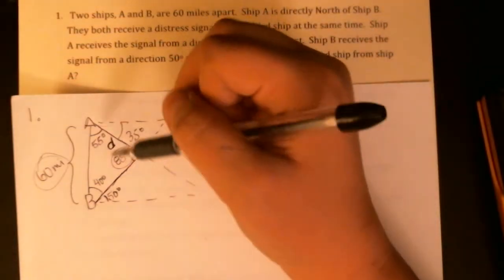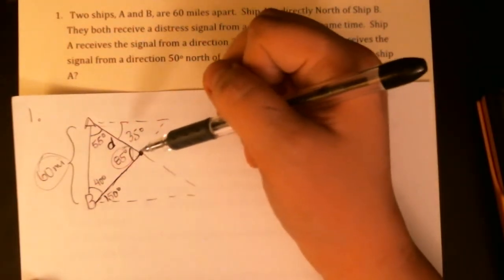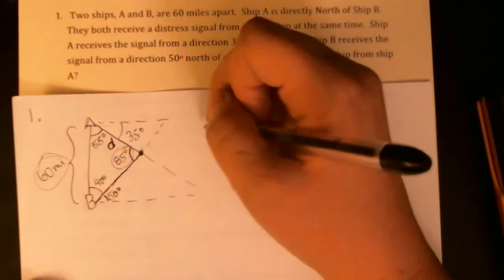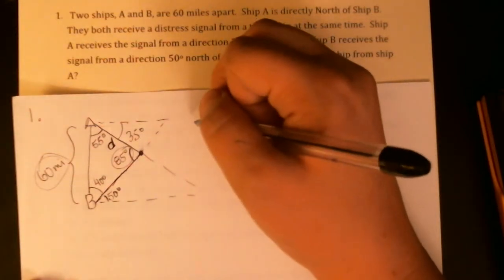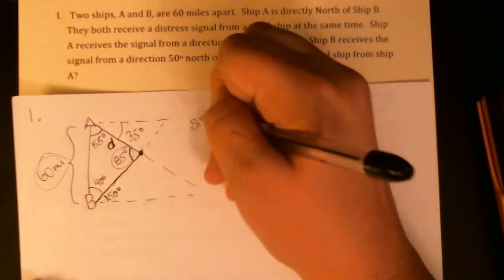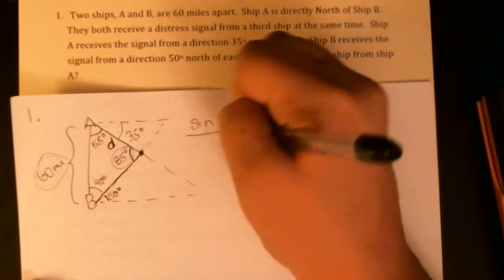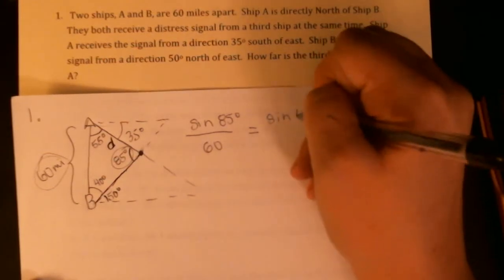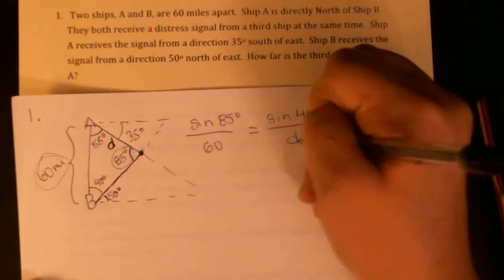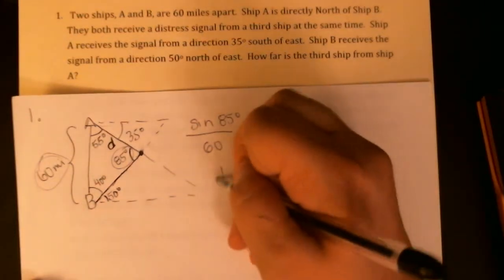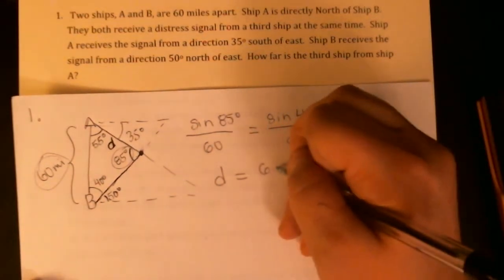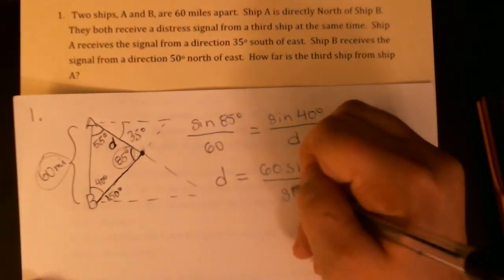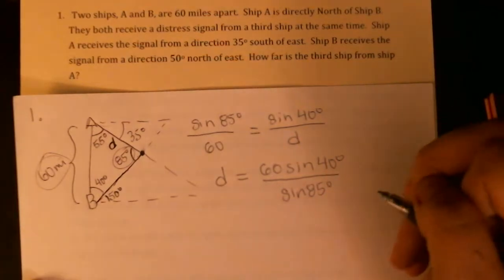So I could use a law of sines on this, and basically what I do is see if I can use a law of sines. If not, then I try my law of cosines, just because law of sines is pretty nice and easy to solve. So let's say we have sine 85 degrees over 60 miles. That should equal sine of 40 degrees over d miles, which would mean that d is equal to 60 sine 40 degrees divided by sine of 85 degrees.